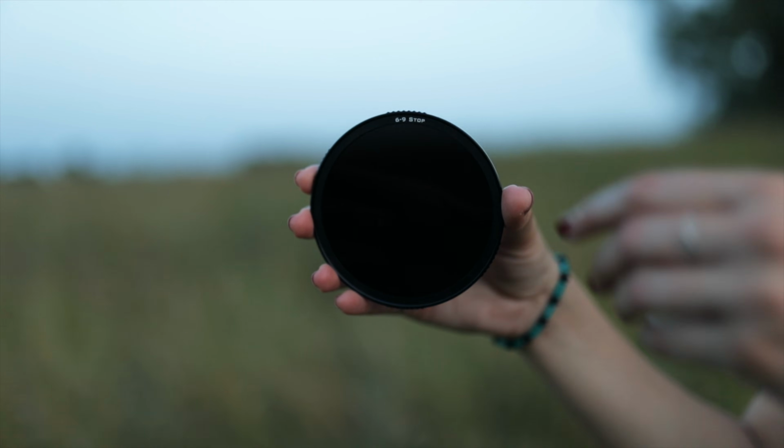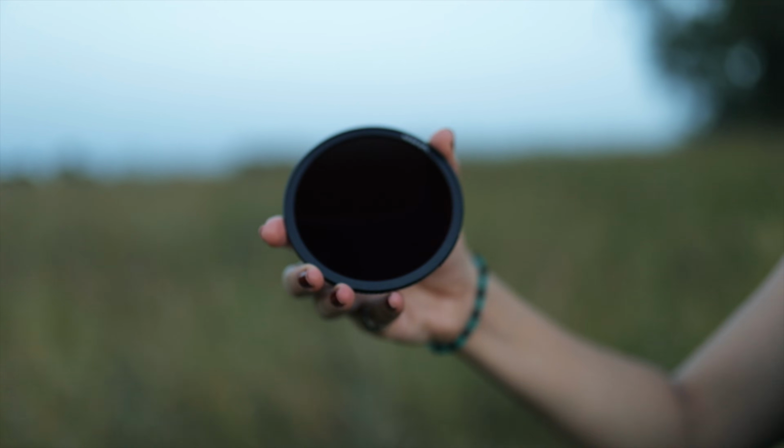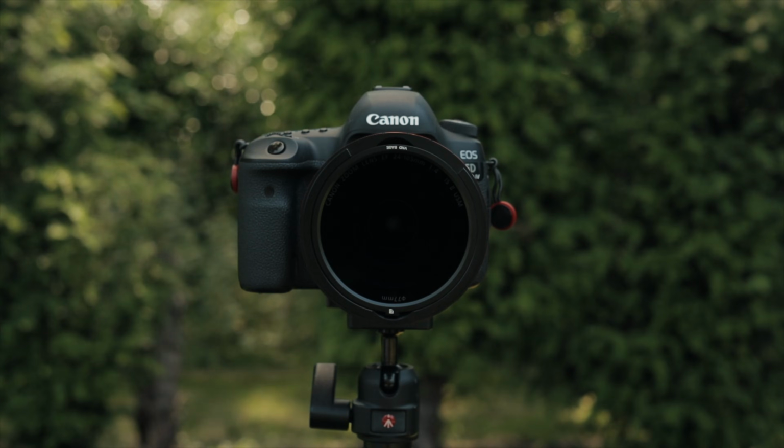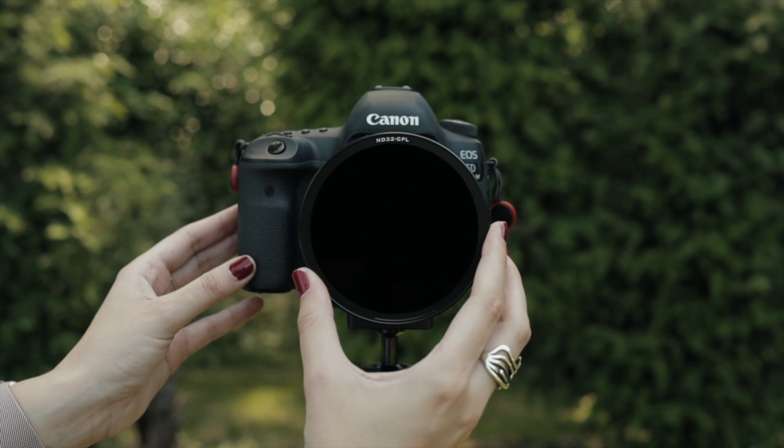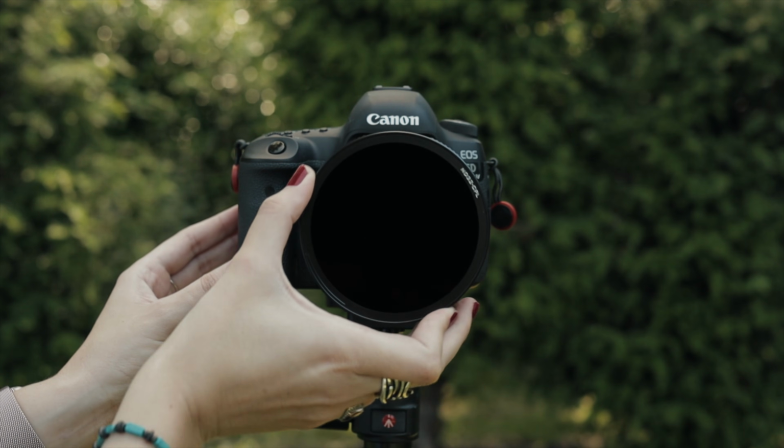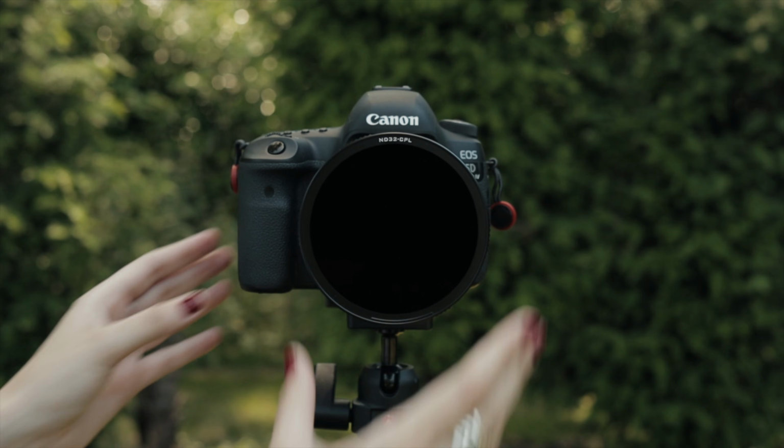And there is more. If you rotate the 16 variable ND filter, behind you're going to have an ND filter 32 plus a polarizer. So it's a very hardcore polarizer to cut a lot of light. So you can do so many combinations with this, and I think it's incredible for the price.